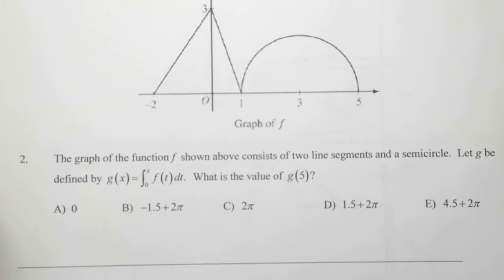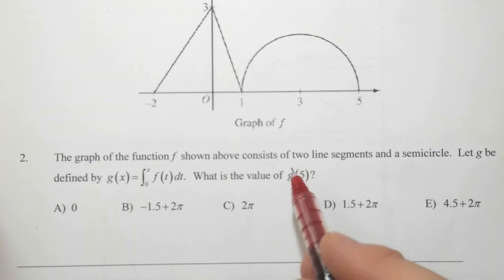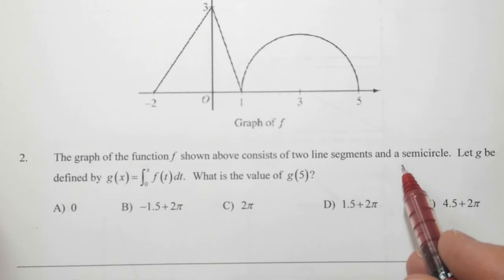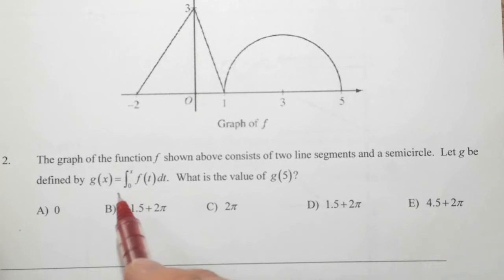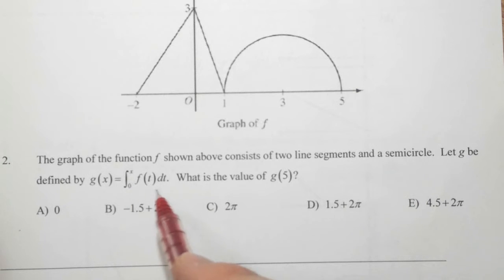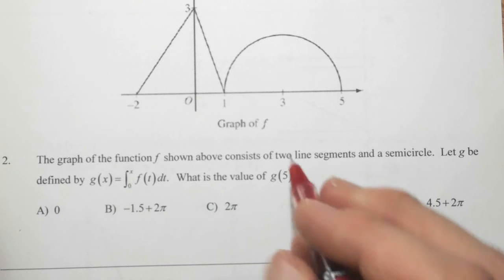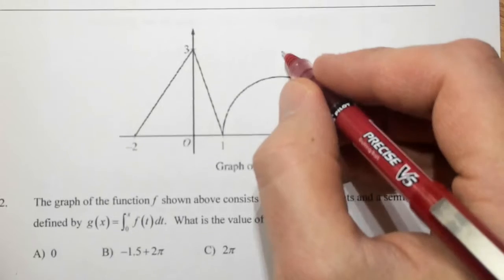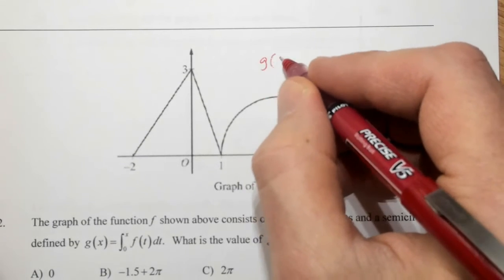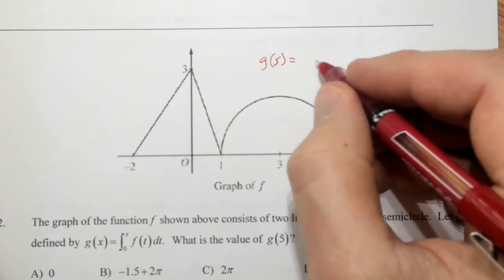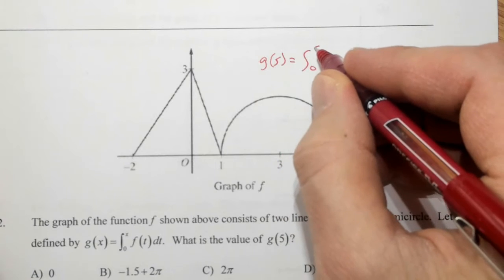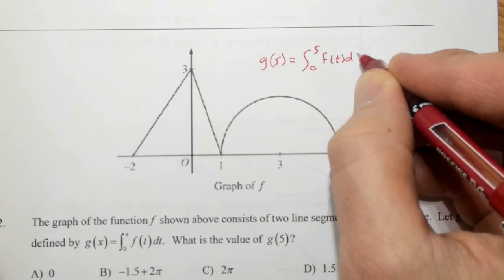Number 2, we're given the graph of f shown above, and it's 2 line segments in a semicircle. G is the integral from 0 to x of f of t dt. What's the value of g of 5? Well, g of 5, I guess we can put that right up here. G of 5 is going to be equal to the integral from 0 to 5 of f of t dt.